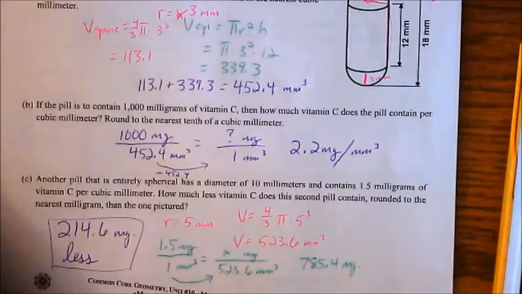But still, how much less does this one have than the first one? The first one is supposed to contain 1,000 milligrams of vitamin C. This only has 785.4. So 1,000 minus 785.4. So how much less does that one have? That one has 214.6 milligrams less. A lot to that one.